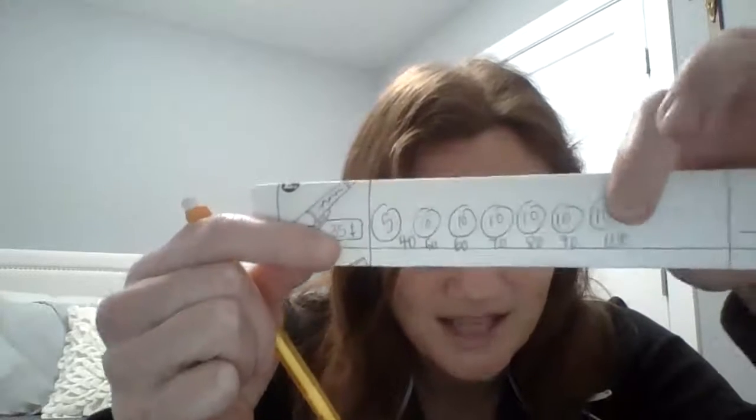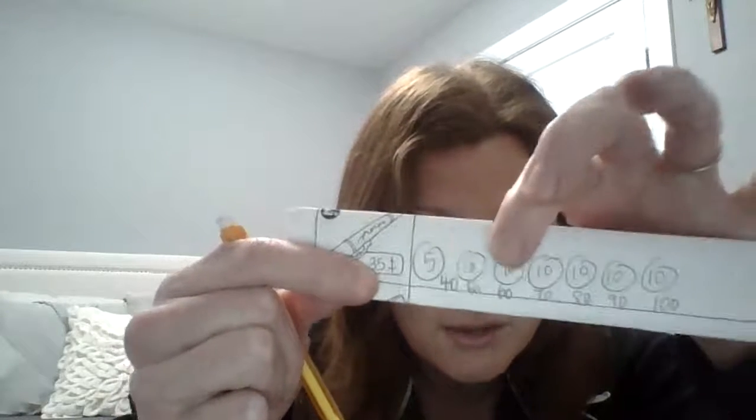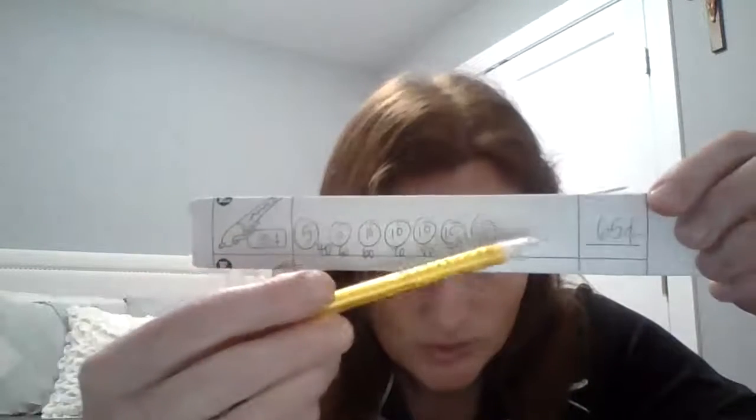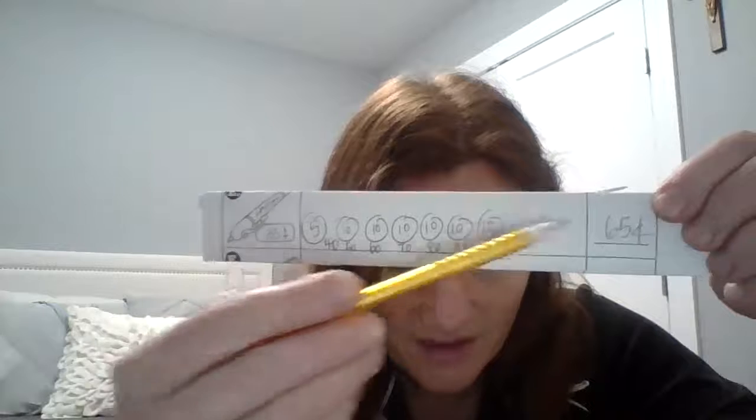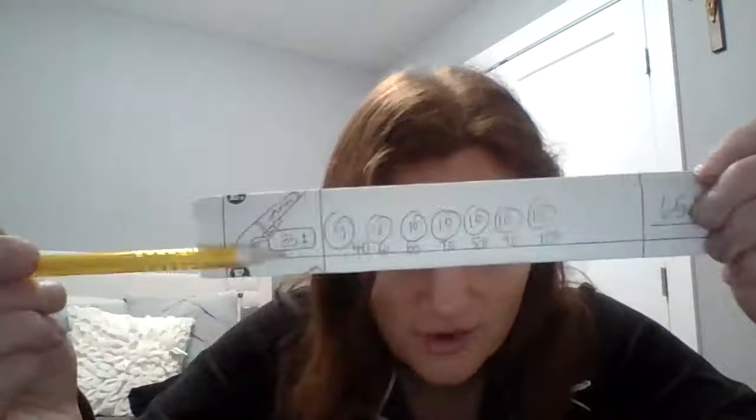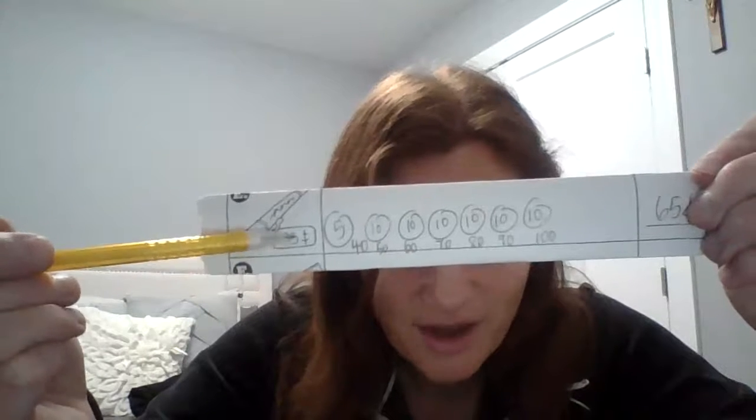Let's count it up. 10, 20, 30, 40, 50, 60, 65 cents. And I'm a good mathematician, so I'm going to double check. I've got 60 and 30, which is 90, and I've got 5 and 5, which is 10. 90 and 10 make 100.